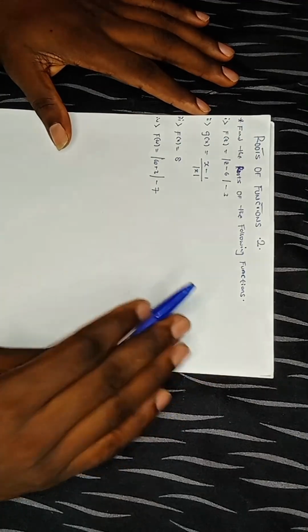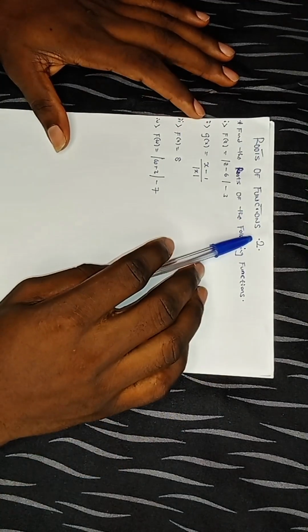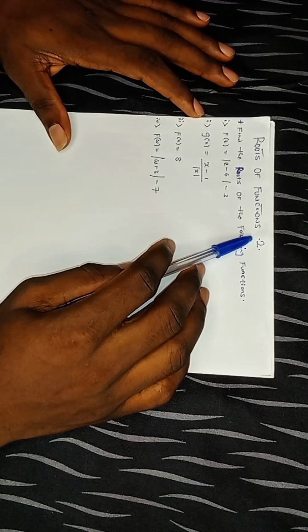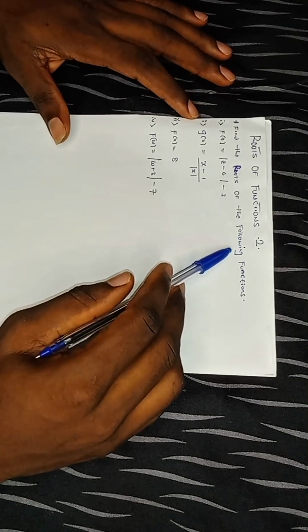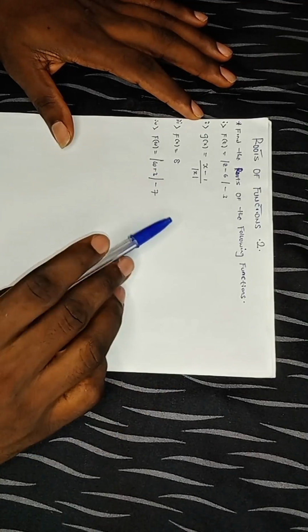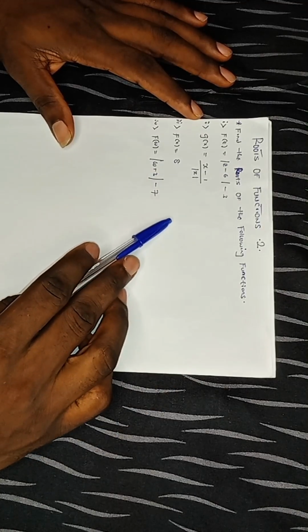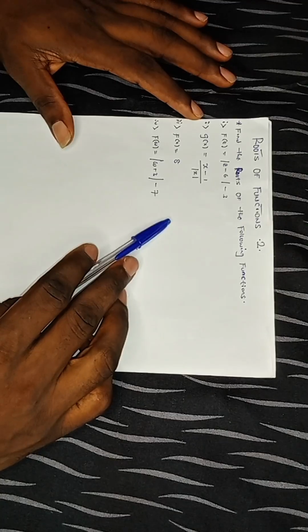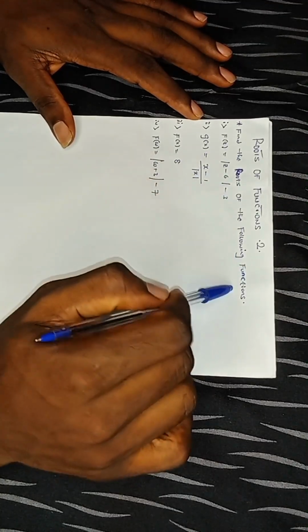Root of functions 2. So we've done the first one, root of functions. So we want to do more examples or find the root of more functions, something like these 4 questions I've listed out. The heading says find the root of the following functions.